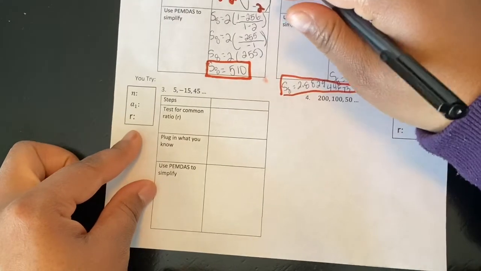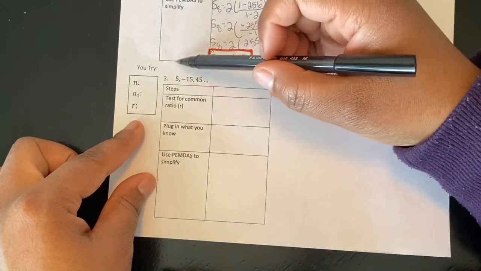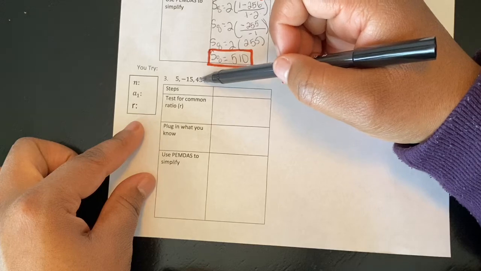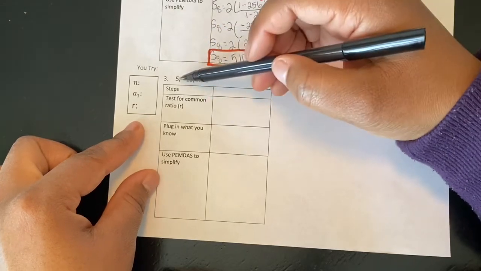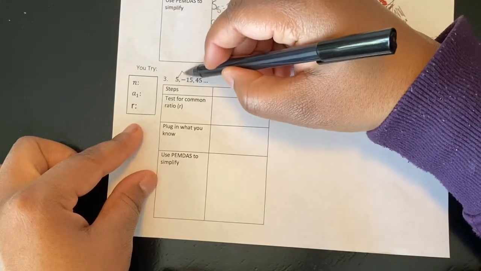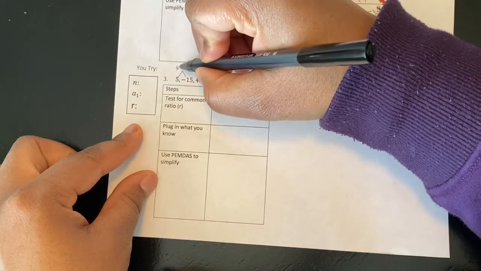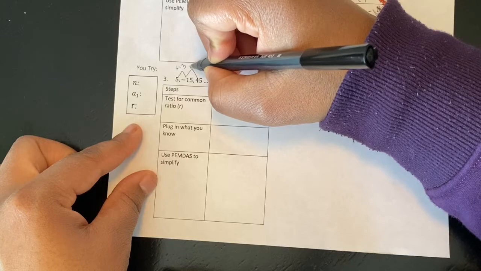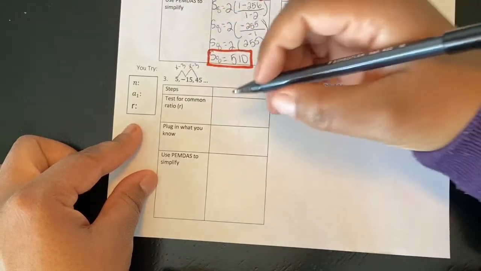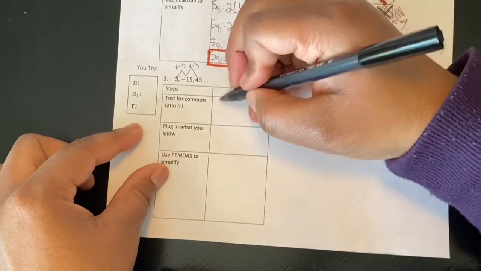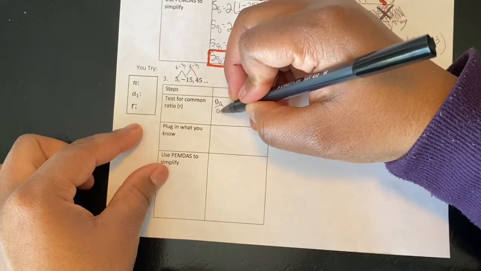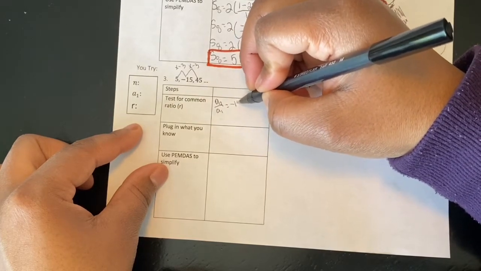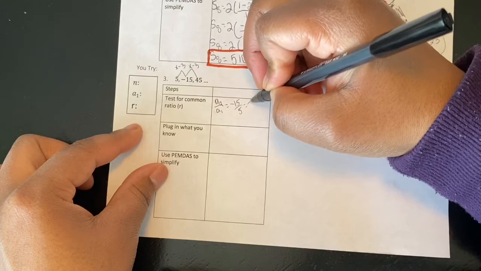All right, now, number 3. We have 5, -15, and 45. Now, I could look at this and say that from 5 to -15 is multiplying by -3. And from -15 to 45, I'm multiplying by -3. Right? But let's do our test. So a sub 2 divided by a sub 1 equals -15 divided by 5, which is -3.